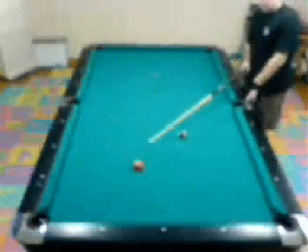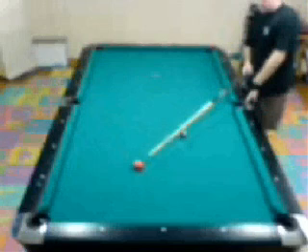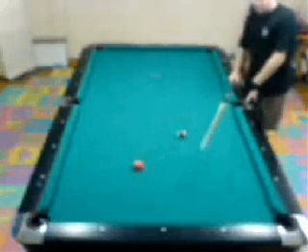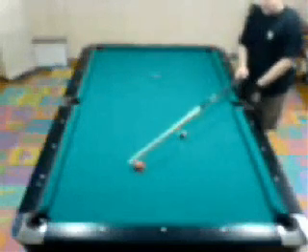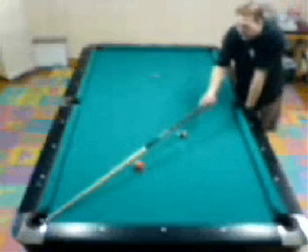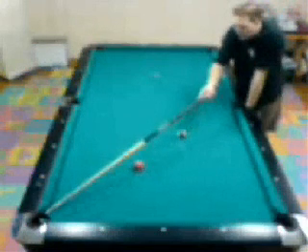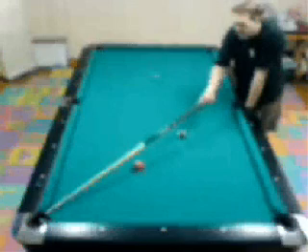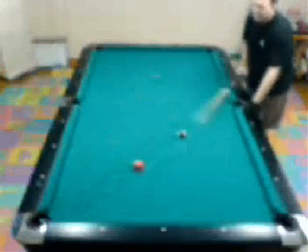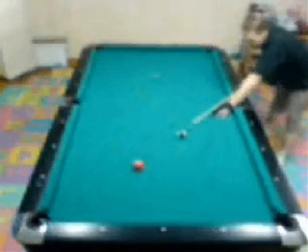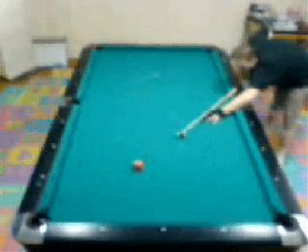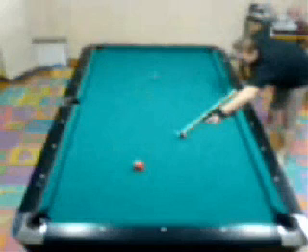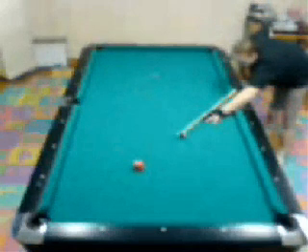Now, same as the previous shot, this is an inside English shot, and I know from experience that to make this shot I need to aim just right of the centre of the pocket. Right? I need to aim to overcut a little bit. So again, what I'll do is line up just to put it right in the centre of the pocket with natural roll. Now I should be very accurate at that if I practice a lot.